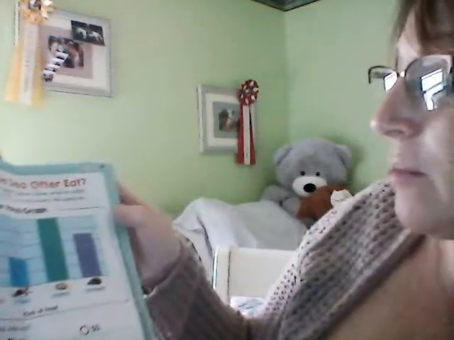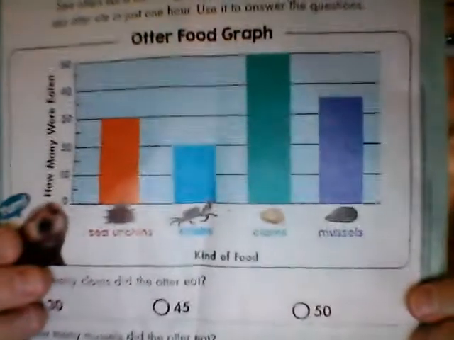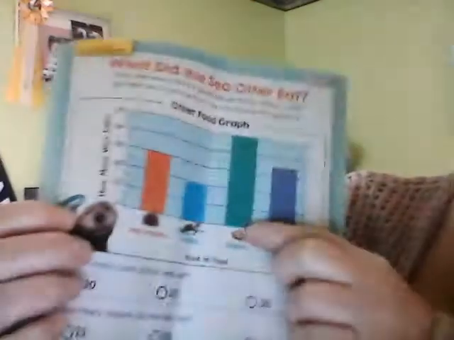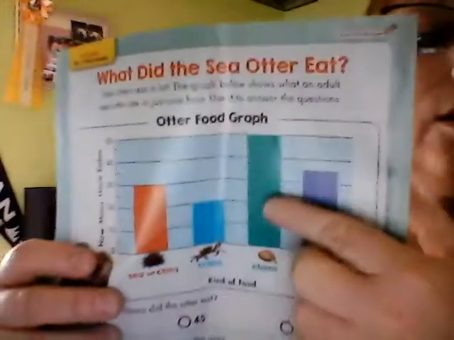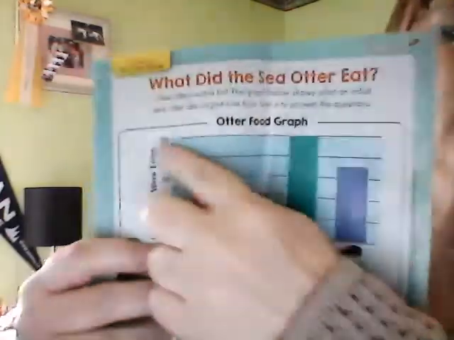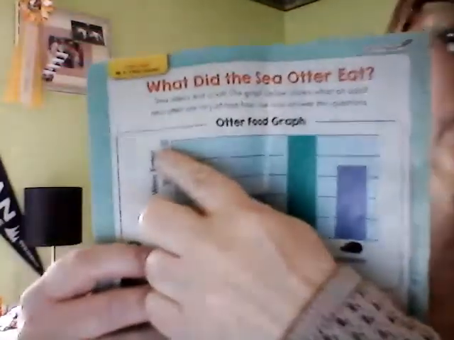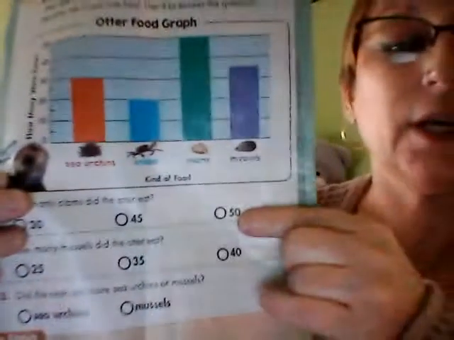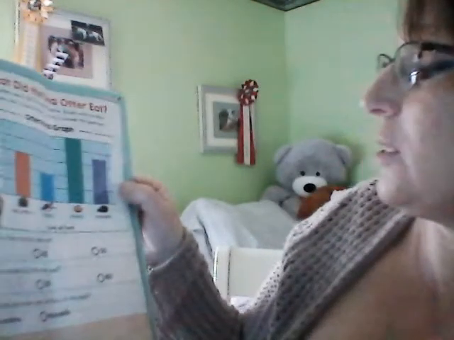How many clams did the otter eat? Can you find the clams? Okay, so what you need to do is find the clams, which is in green, and put your finger all the way up to the line. Find the number, and what number did you find? I know it's hard to see. 50. So the answer is 50. Good job.